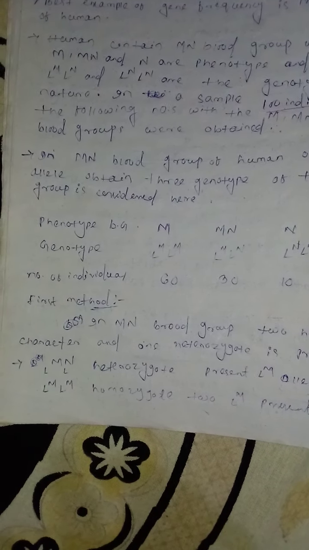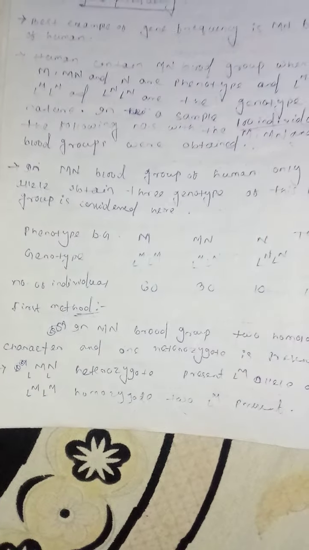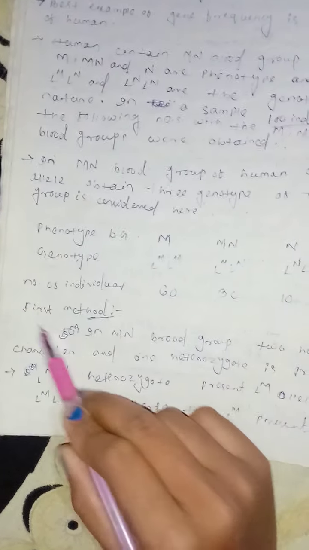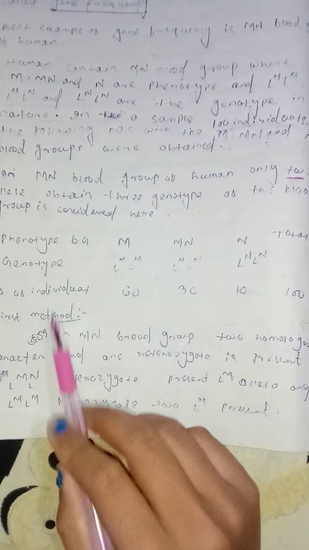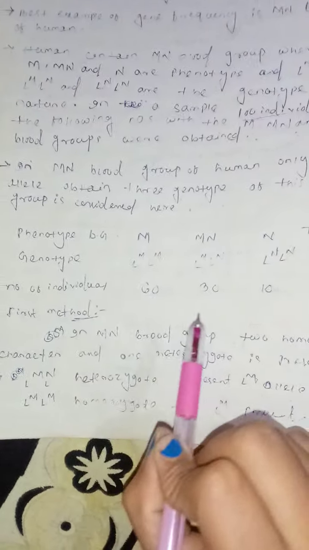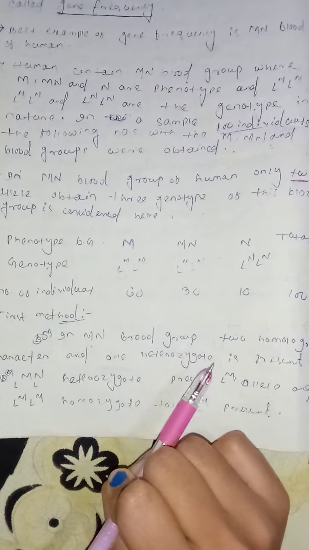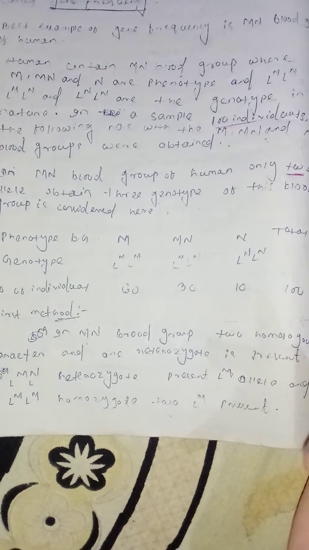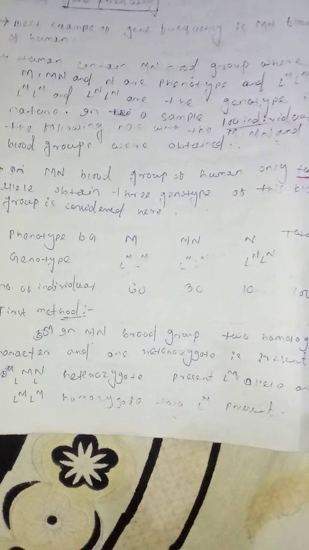To find the gene frequency of the MN blood group, we have two methods. The first method says that in the MN blood group, two homozygous types and one heterozygote are present. Homozygous means both the gametes are the same, and heterozygous means one is dominant and another is recessive.